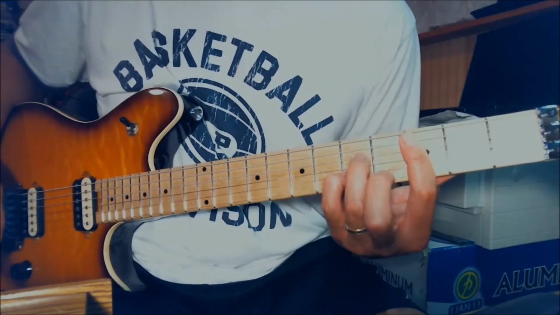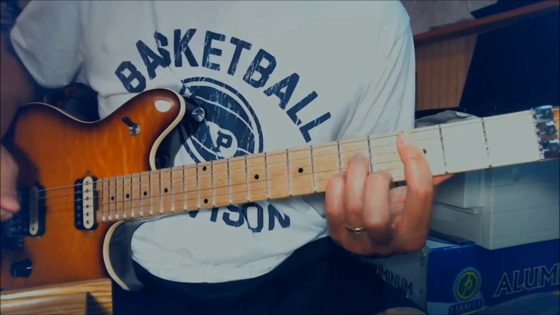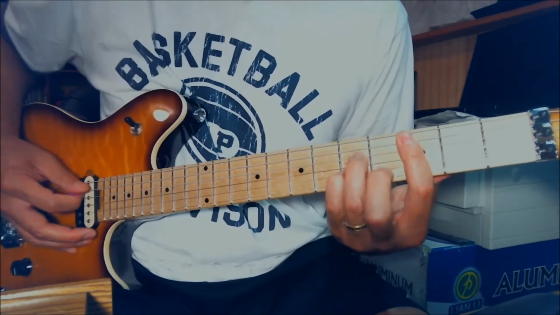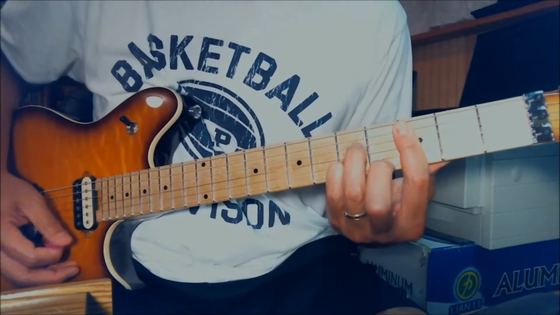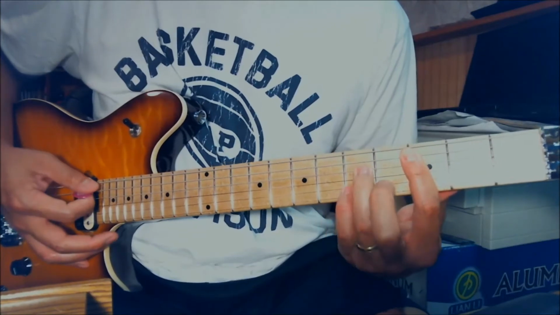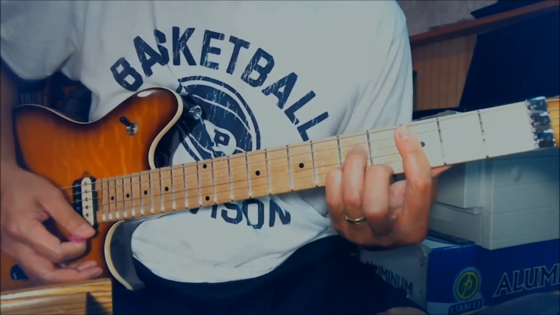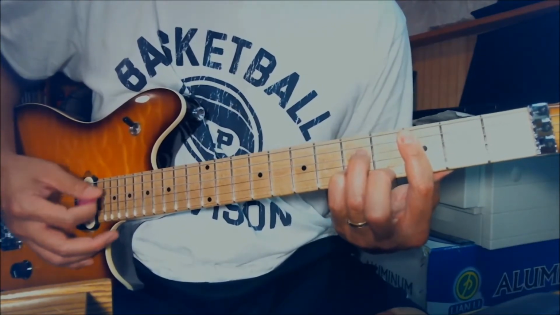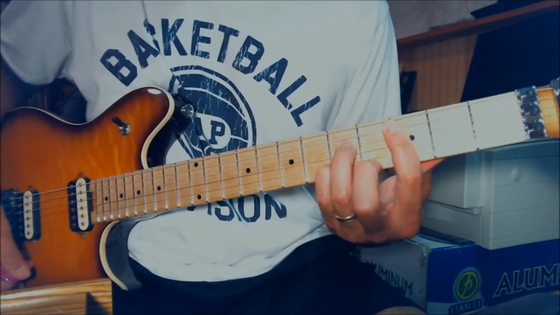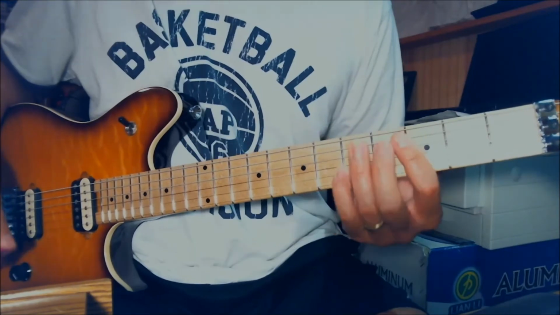So now you have a dominant 7th chord because you have a major 3rd and a minor 7th. And that's a dominant chord. So, C major, C dominant 7th. Again, the C dominant 7th is a combination of a major 3rd and a minor 7th.